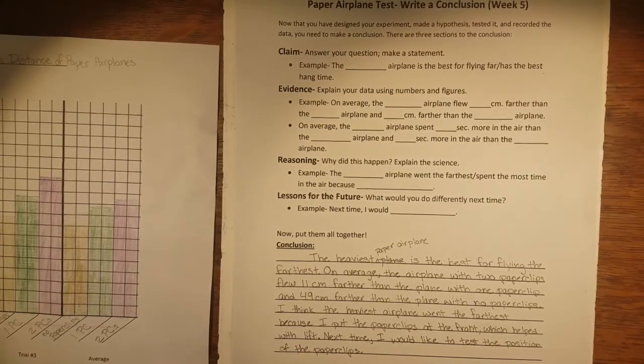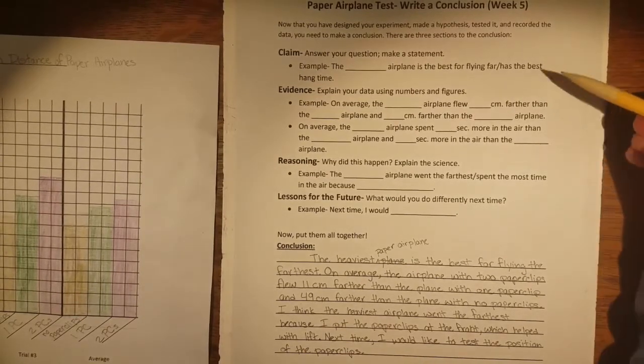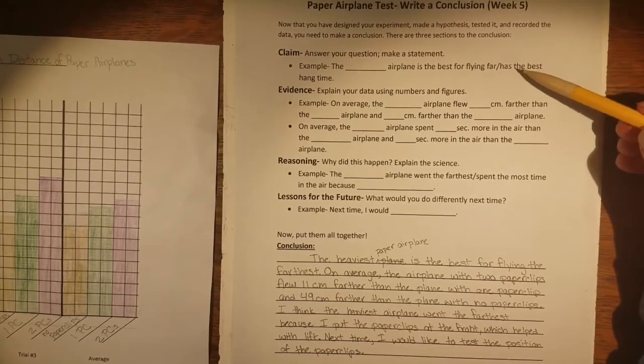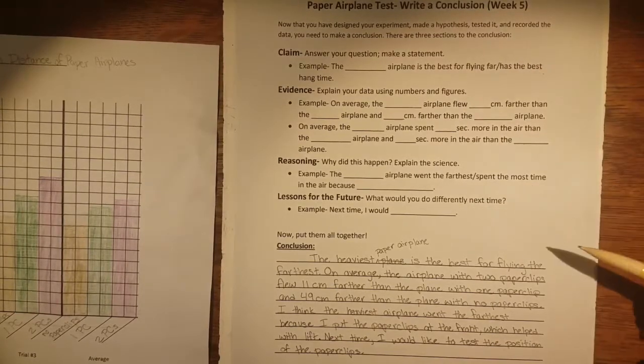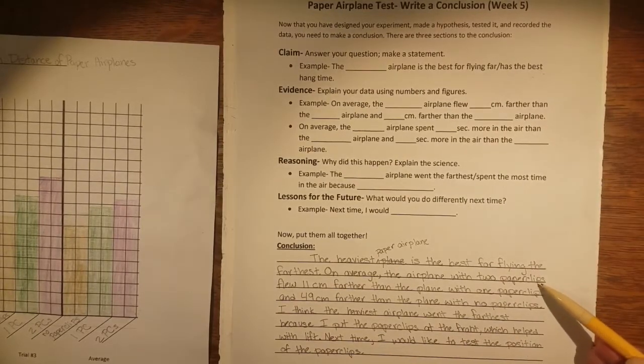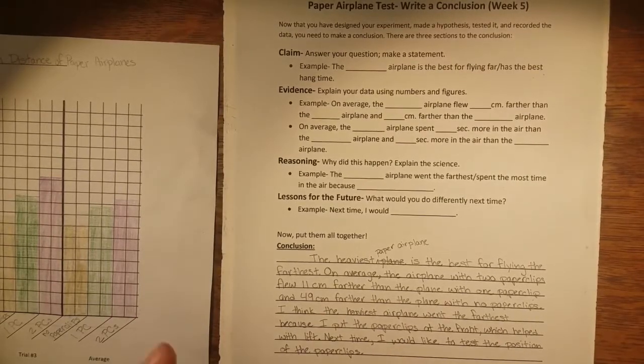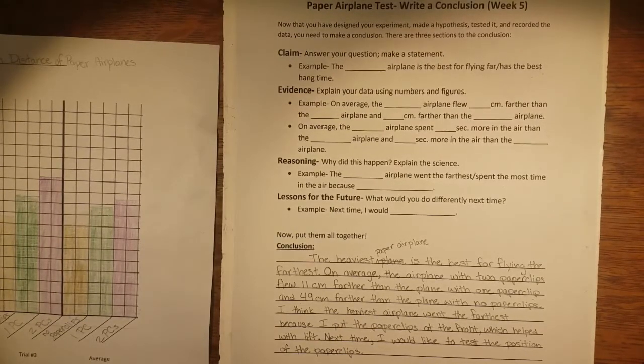So, in conclusion to the conclusion video, I would like you to write a conclusion that has your claim, evidence, reasoning, and then a lesson for the future. I used these example sentence starters for each sentence, and even though it's a lot of words, probably about 5 sentences, I would like you to really practice writing all of those sentences. If you need more paper, go ahead and flip it over, and you can write as much as you would like on that side as well. All right, I can't wait to see what your results are.